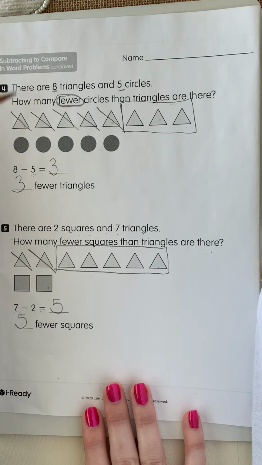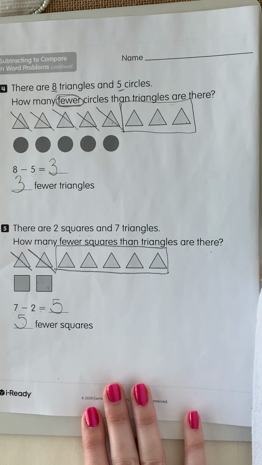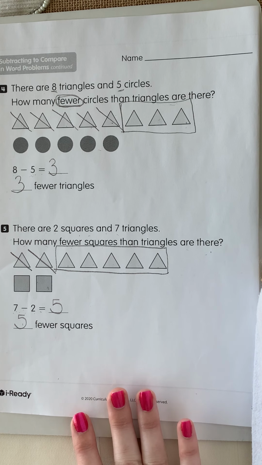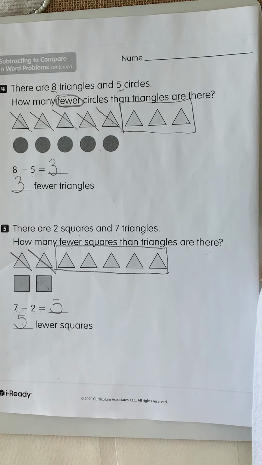We worked our way through 2 word problems that we were given, and we used subtraction in order to compare within those word problems. Now that we are done with those 2 word problems, I did want to create my own word problem to see if we can work together to answer it.